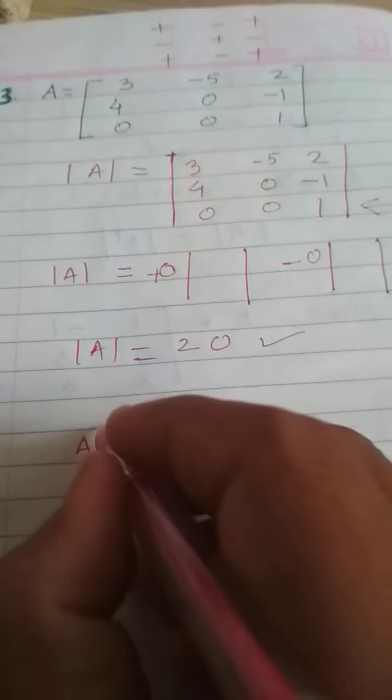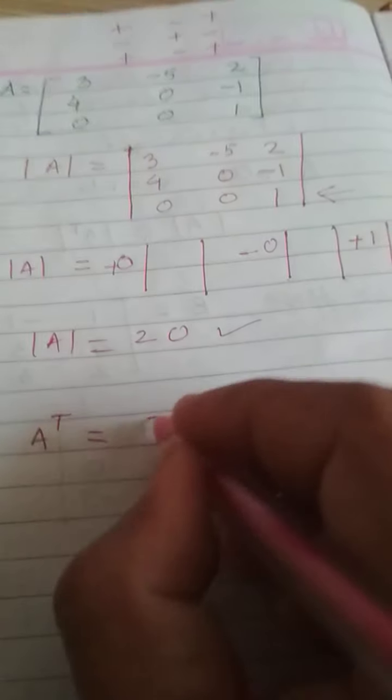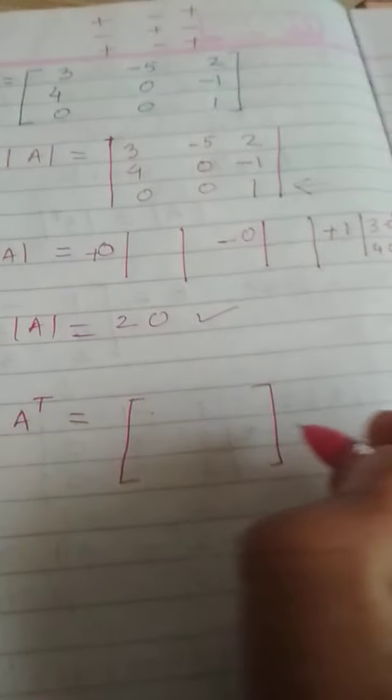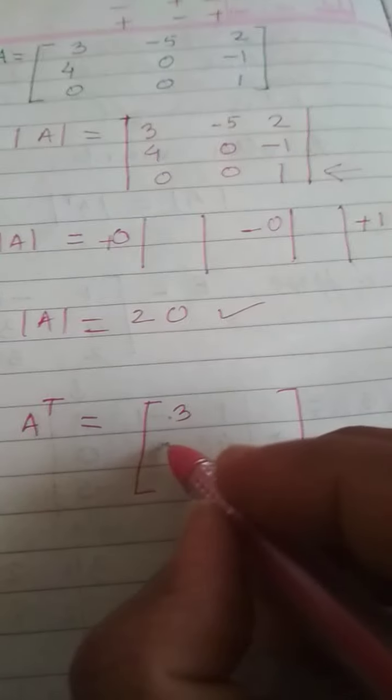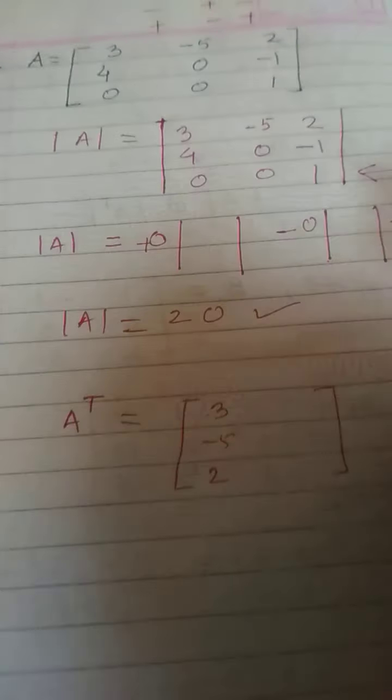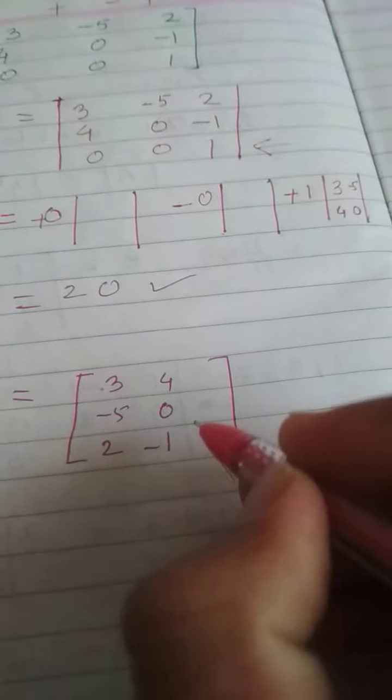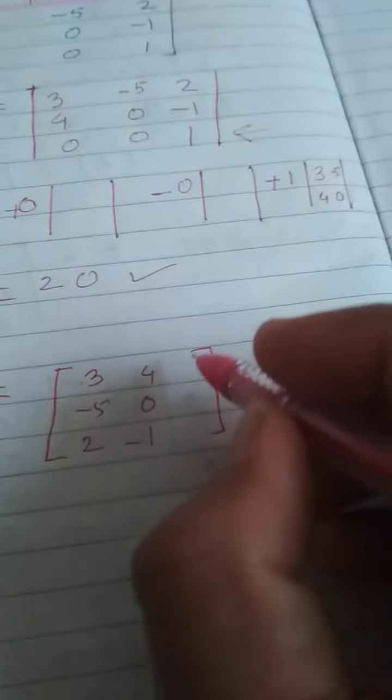Now let me find A transpose, that means I interchange the rows and columns. The first row 3 -5 2 becomes the first column. The second row, 4 0 -1, becomes the second column. The third row, 0 0 1, becomes the third column.